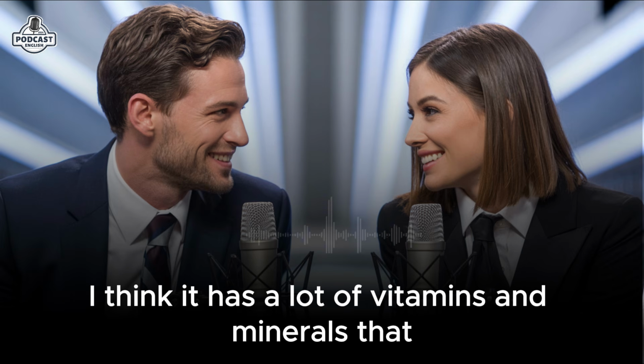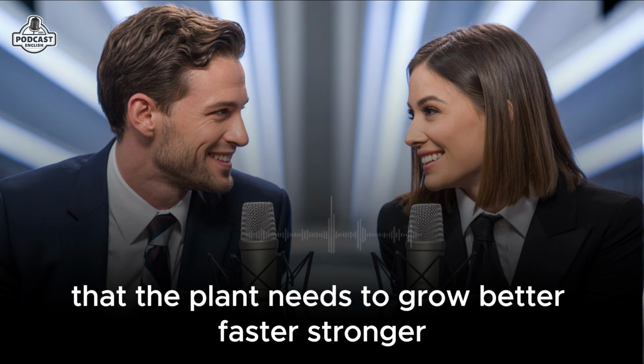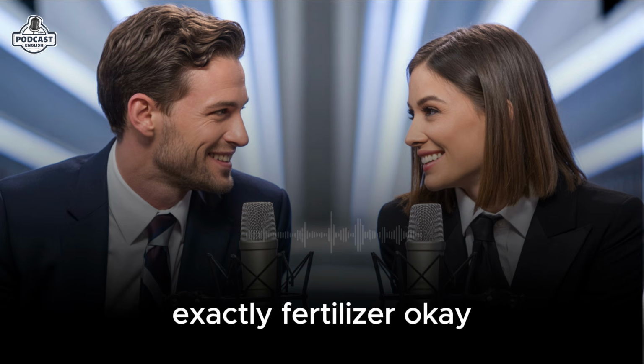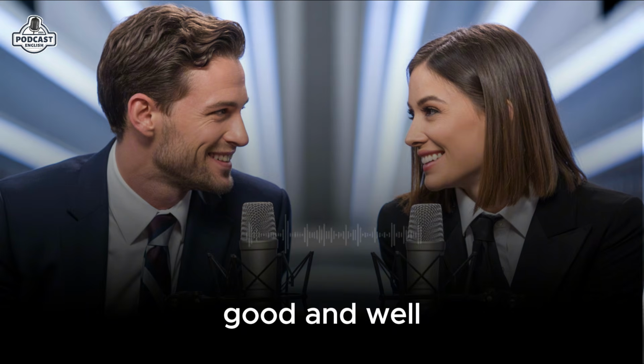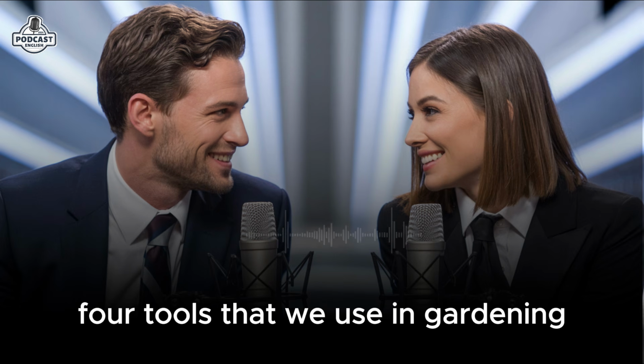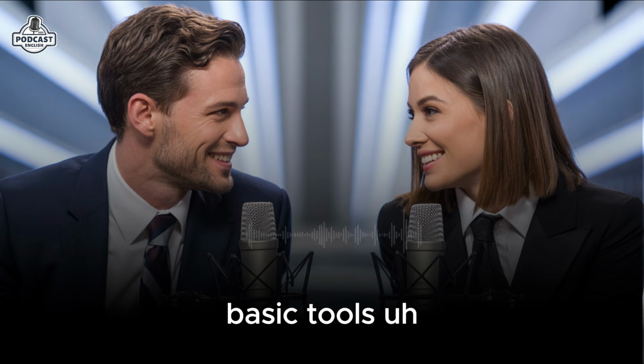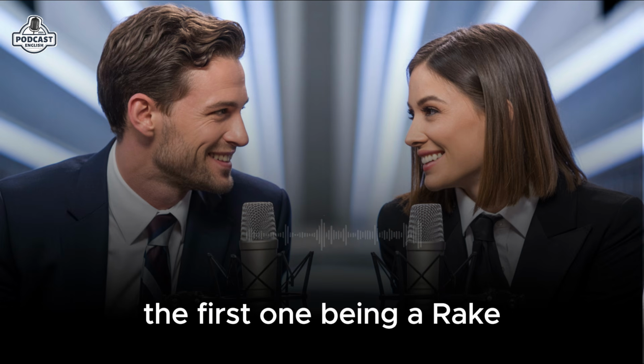Right. I think it has a lot of vitamins and minerals that the plant needs to grow better, faster, stronger. Exactly. Fertilizer. Okay, good. And well, now we're going to mention 4 tools that we use in gardening, basic tools. The first one being a rake.